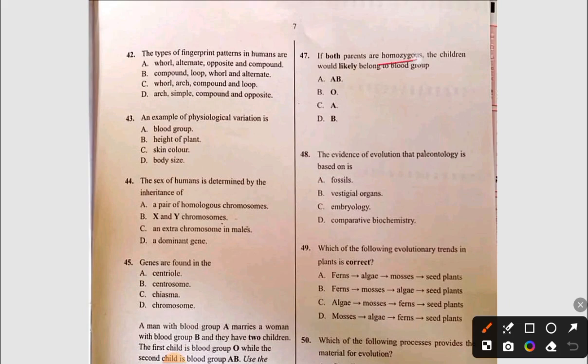47. If both parents are homozygous, the children would likely belong to blood group A, AB, B, O. Question 47. The answer is A. It's AB. AB codominant.